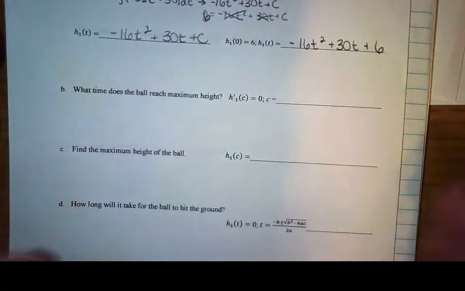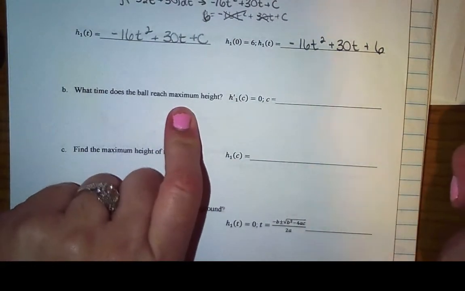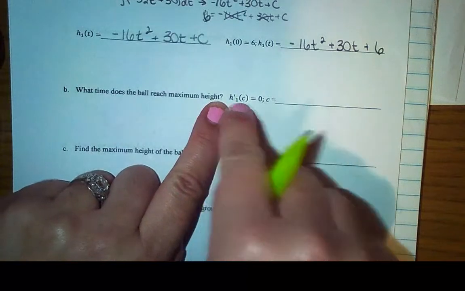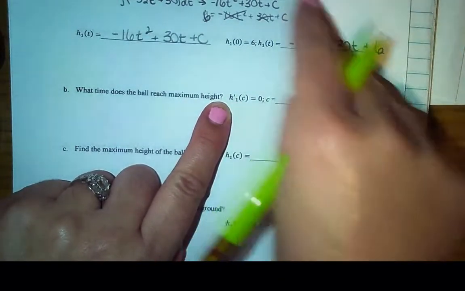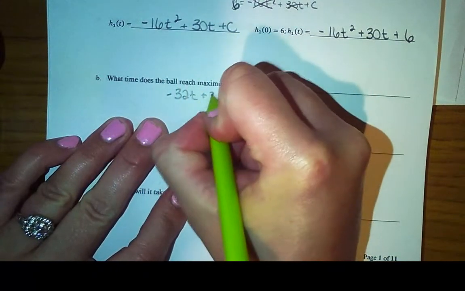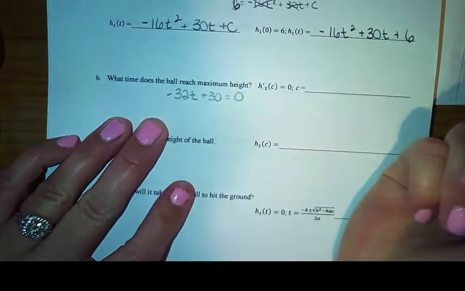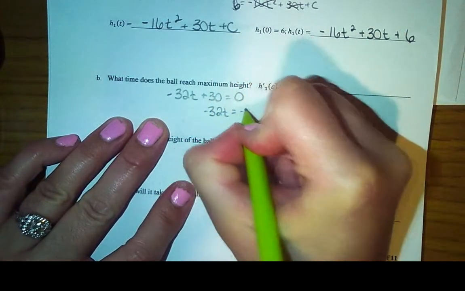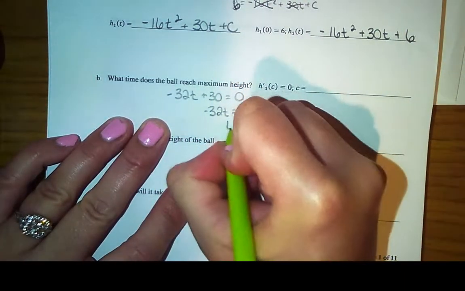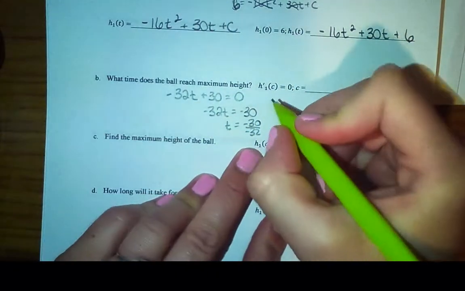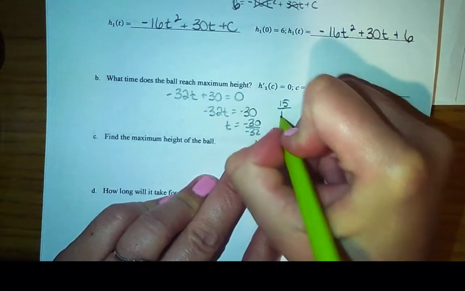So it says, what time does the ball reach its maximum height? In other words, when does your first derivative equal 0? So I'm going to take the information for my first derivative, which is negative 32t plus 30, and I'm going to set it equal to 0. Okay, so subtract 30 from both sides, and then divide both sides by negative 32. So I get negative 30 over negative 32, which is actually the same thing as 15/16.